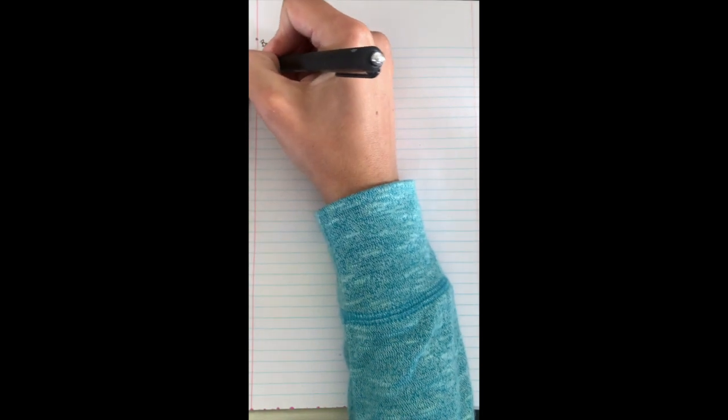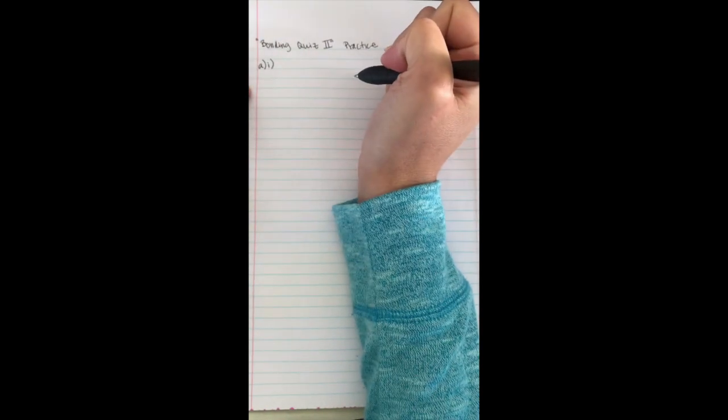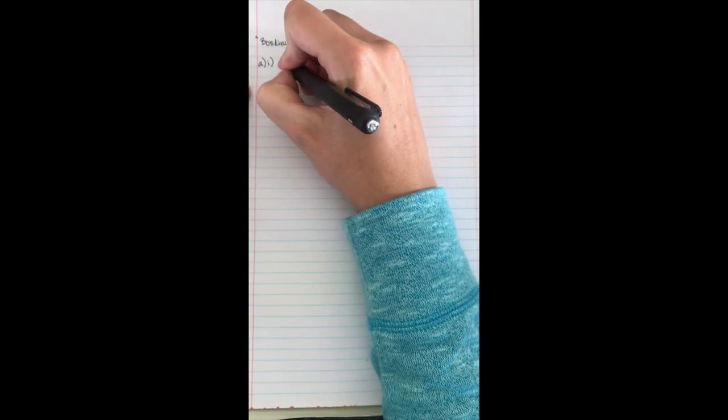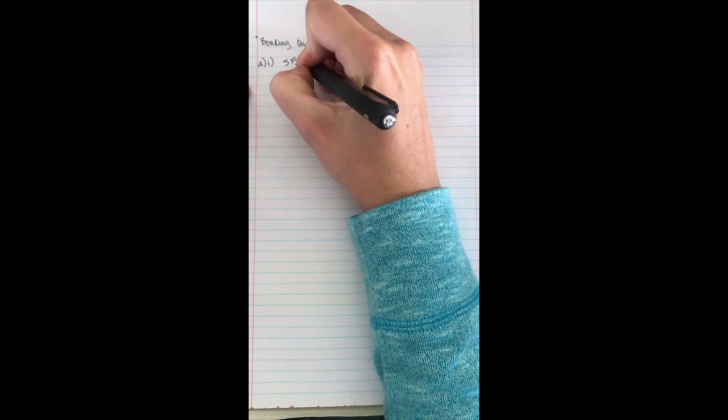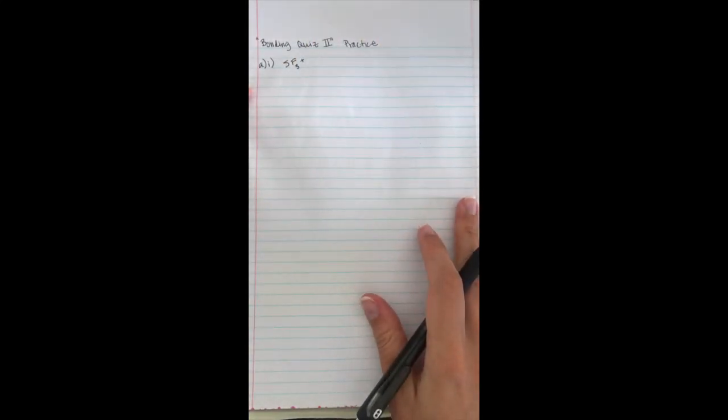Hi, I'm going to go over the explanation for the Bonding and Molecular Structure Quiz 2 free response problem. So let's get started. Part A tells you about an equation between SF4 and BF3. And then the first actual question, part 1, asks you to draw the Lewis structure for the ion SF3 plus in your SF3BF4 compound.